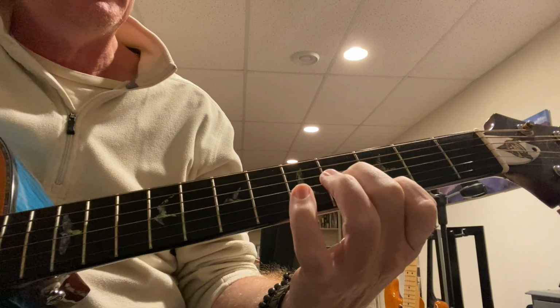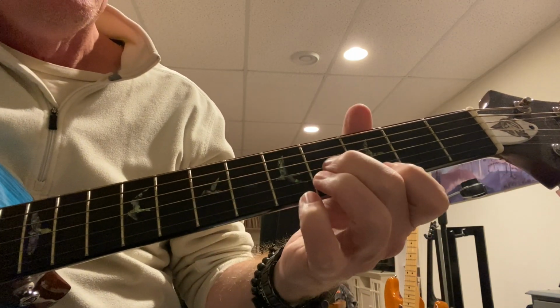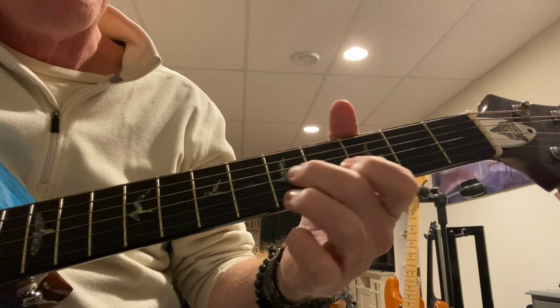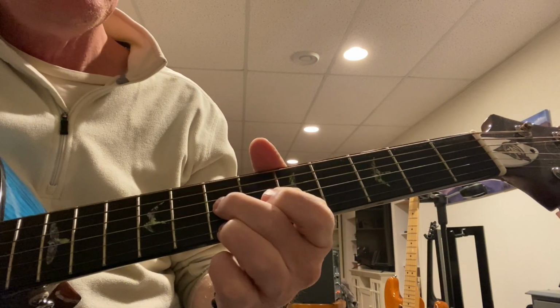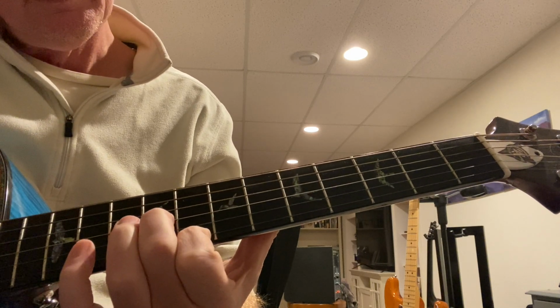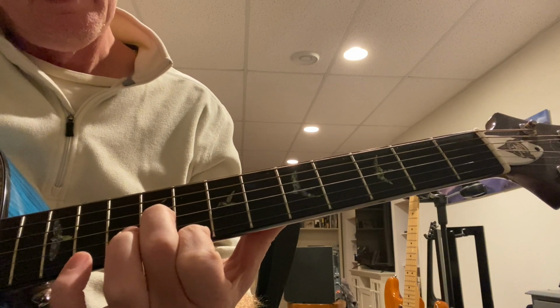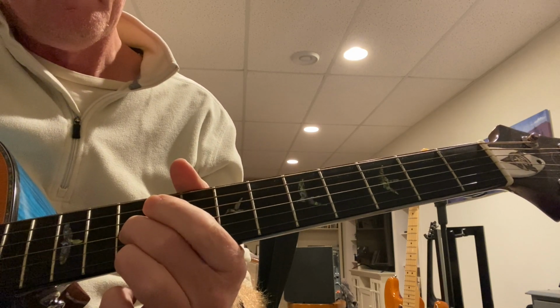So it's really these 2 shapes. So that's 3, 4, 5, 5, 7, 7, and then 7, 9, 7, 8, 10, 10, 12, 12.